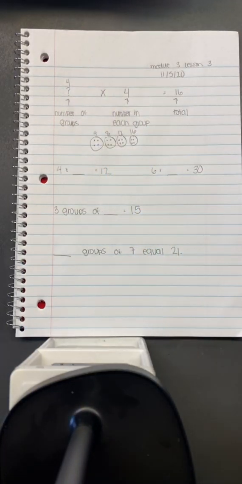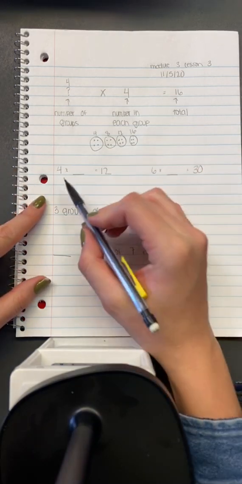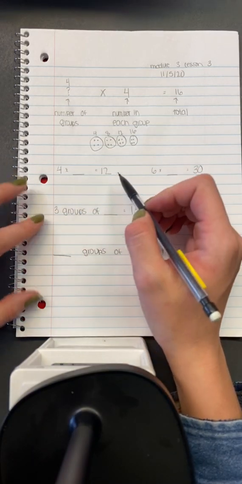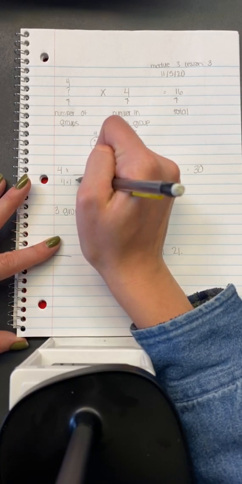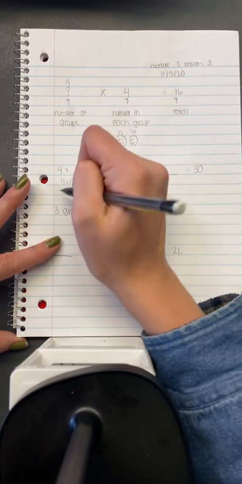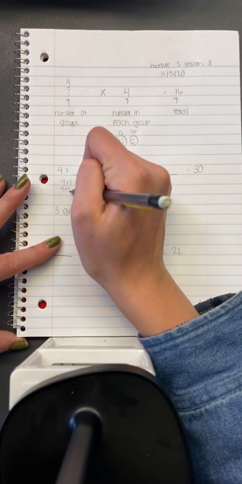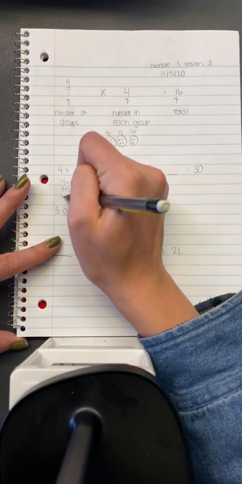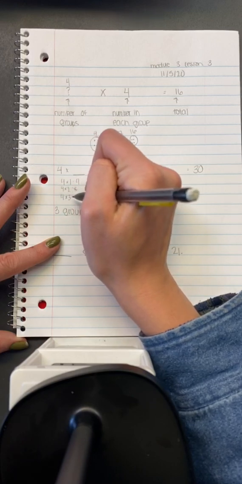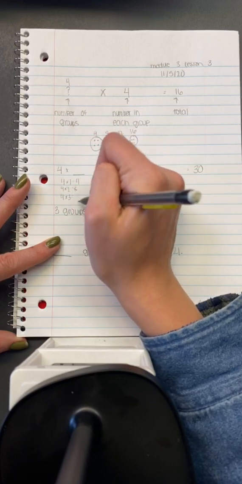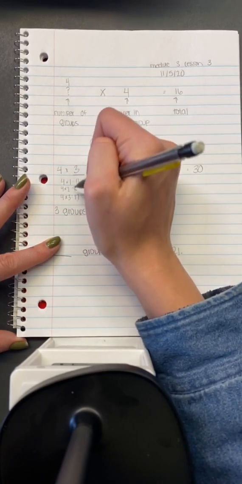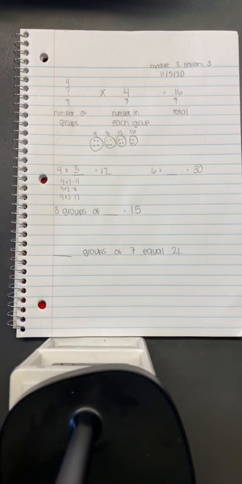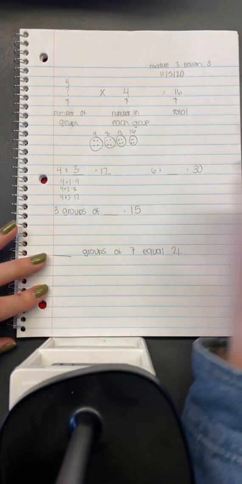Now when you're also solving for the unknown, we can look here. We have 4 times blank equals 12. If it helps, you can always go 4 times 1 equals 4. You can write them out till you get to 12. 4 times 2, I know, gives me 8. 4 times 3 equals 12. So I know right here I have my answer, so I can write it down. So today we're going to practice just writing out our multiplication facts from the top and then solving to figure out which one it is.